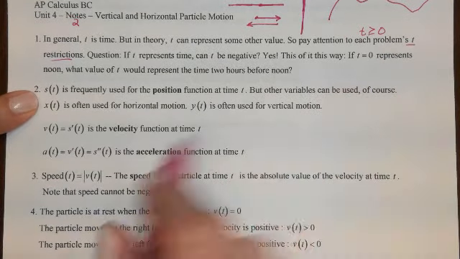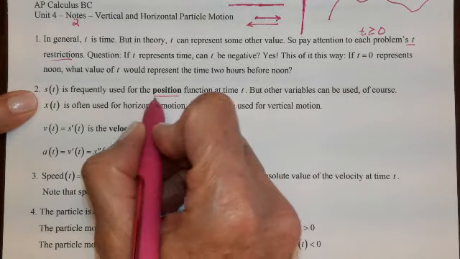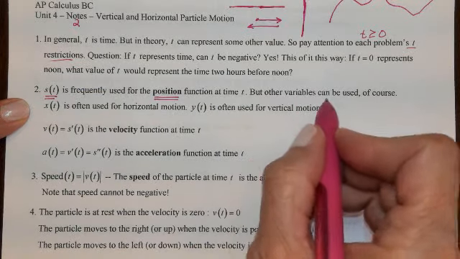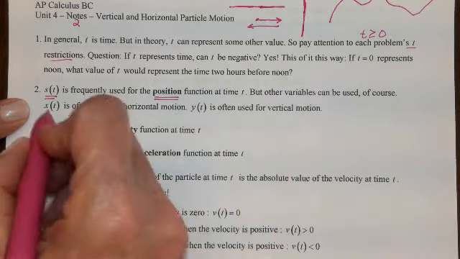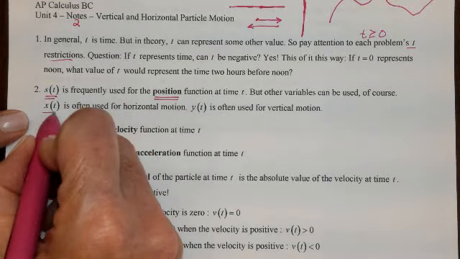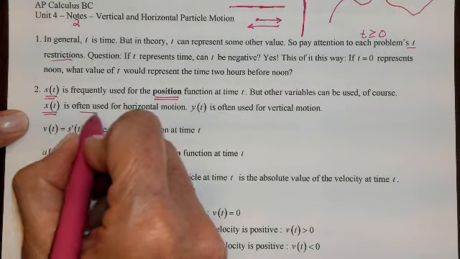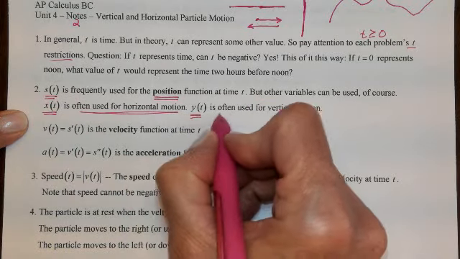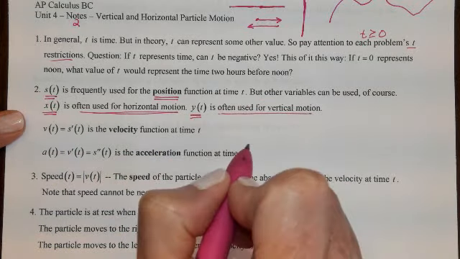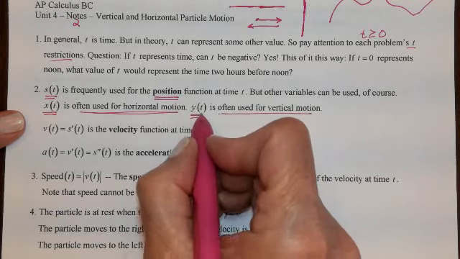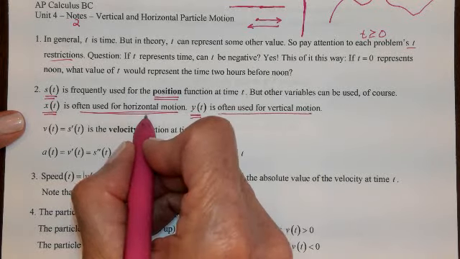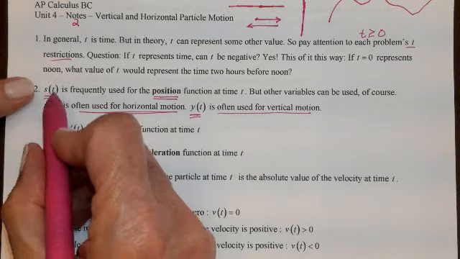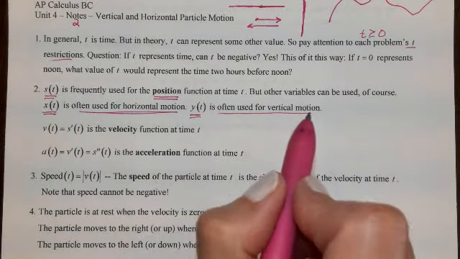S is frequently used for position. Other variables, of course, can be used as well. Most often, if you don't see an S, you might see an X if we're in horizontal motion, and Y if we're in vertical motion. So I would never use Y if we're doing a horizontal motion problem, and I would never use X if we're doing a vertical motion problem. But I can use S for either one of those.